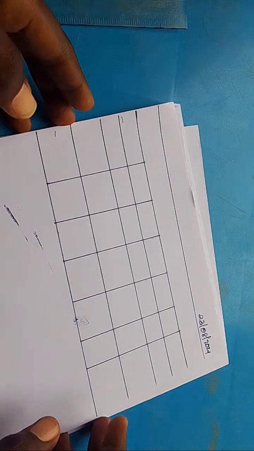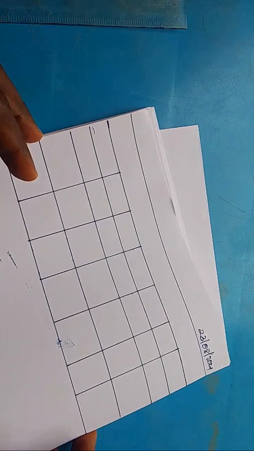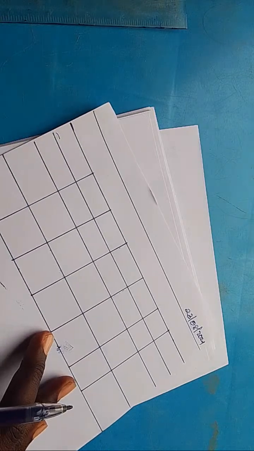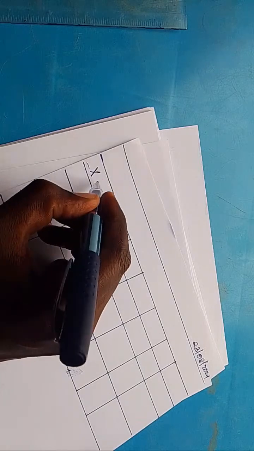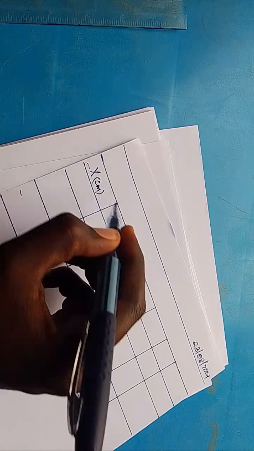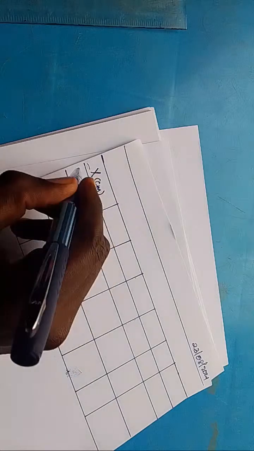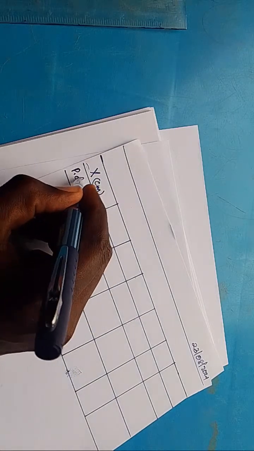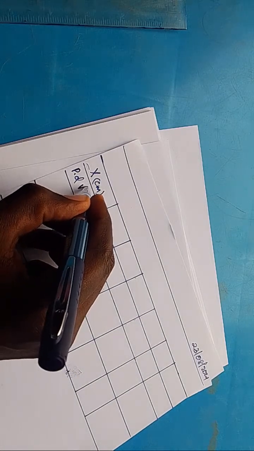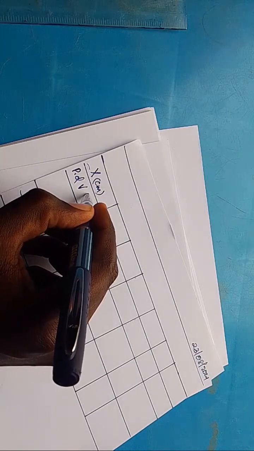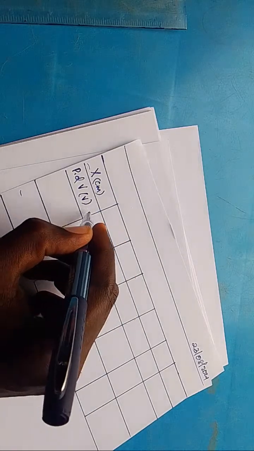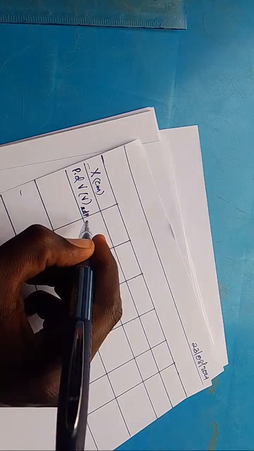Therefore, today I'm having a very simple table where we'll be having x given in centimeters, and we have potential difference PD, V, given in volts, with the instruction that it is given to 2 decimal points.